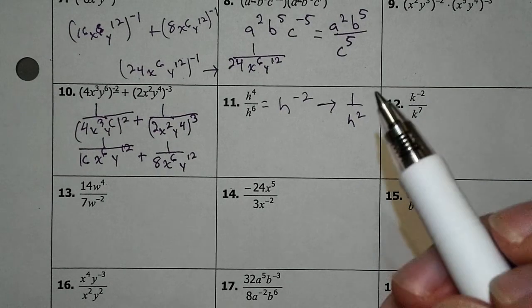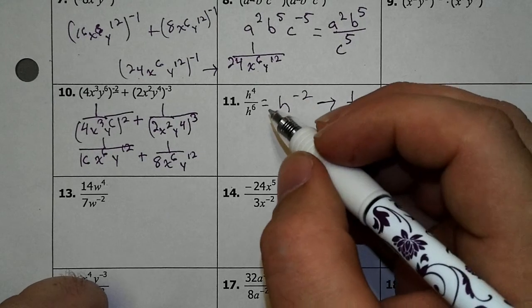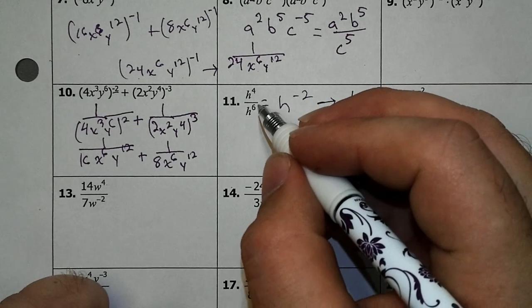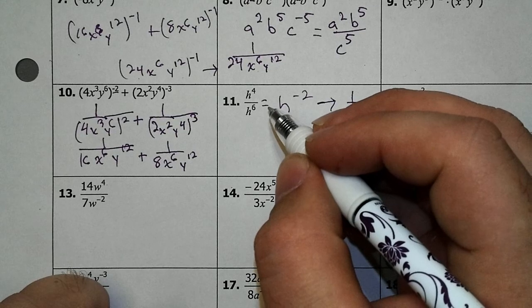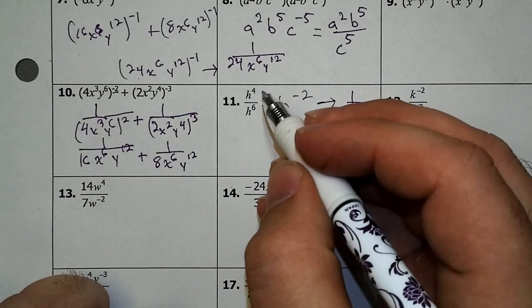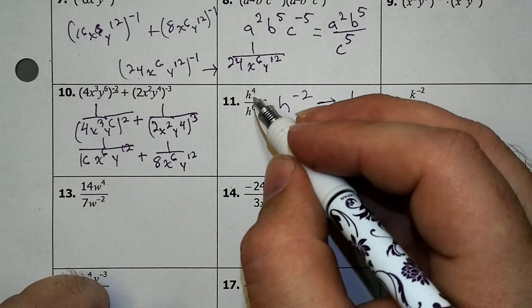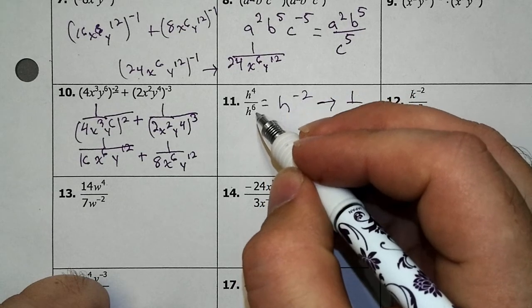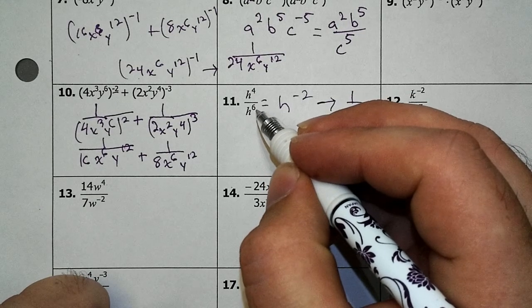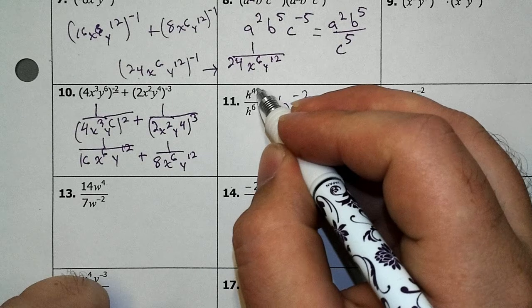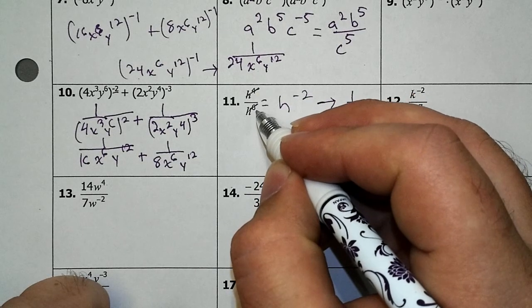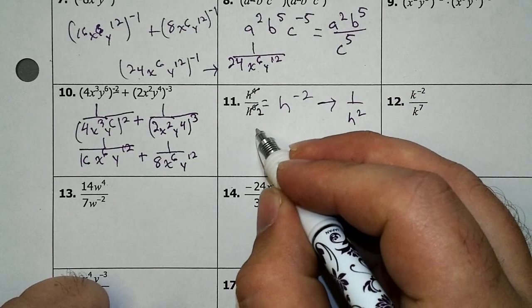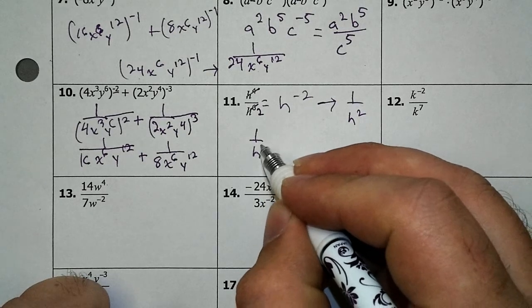Now, one advantage of the quotient rule is you can cancel out the common factors and just write down what's left, and it'll be in the right spot. So, for example, on number 11, they both have at least 4 h's, right? H to the fourth, h to the sixth. So we can cancel out those 4 h's. When I cancel out 4 h's on the bottom, I'd have 2 left. So it would just get to your final answer a little bit quicker.